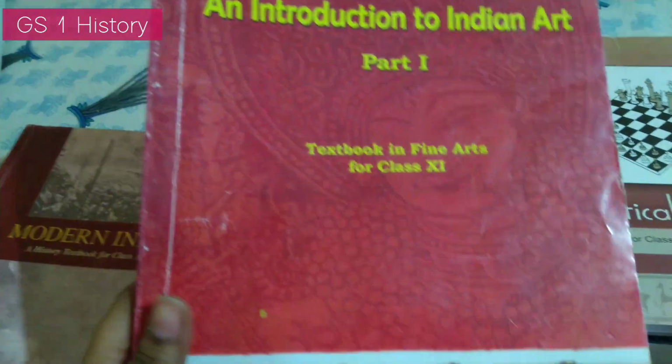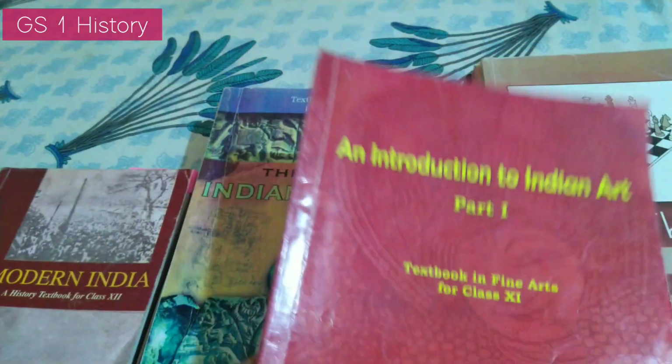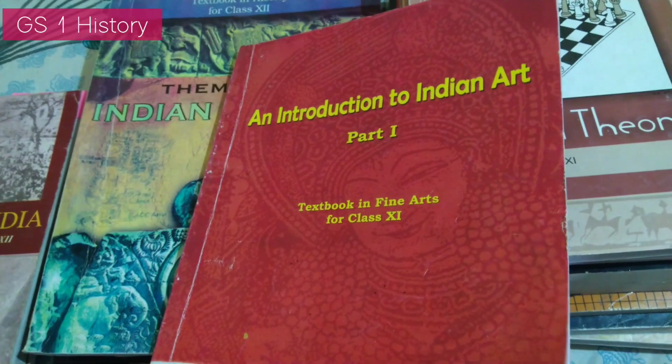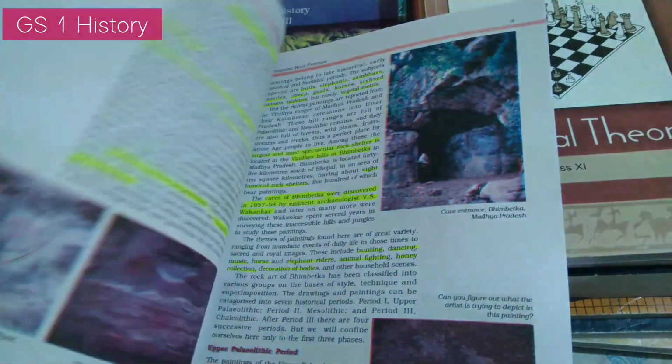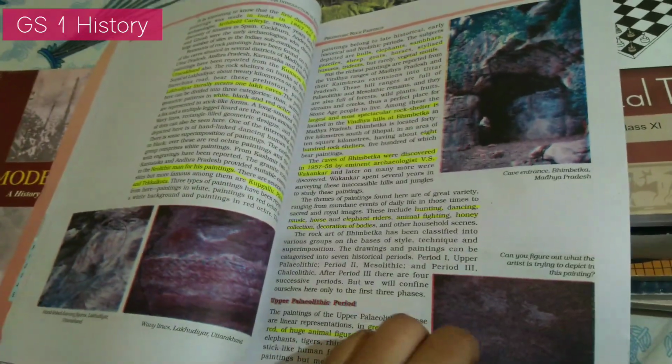And coming to the culture part, 11th class NCERT Fine Arts, An Introduction to Indian Art Part 1. It is a very important book to study culture because it has n number of illustrations and pictures to go through.